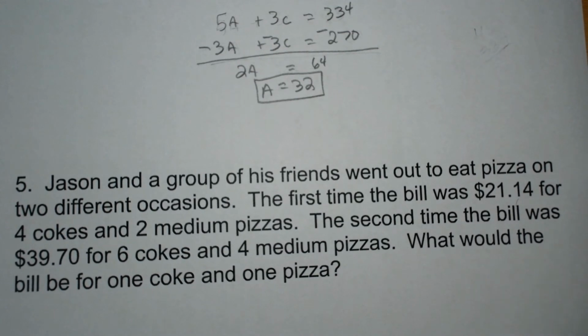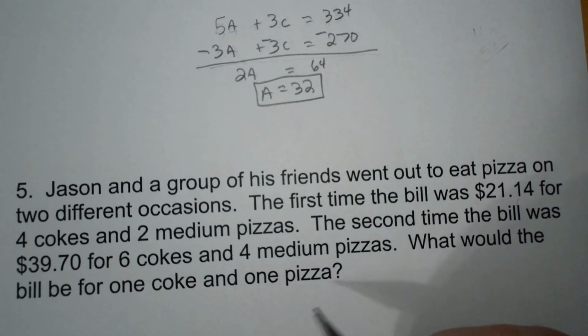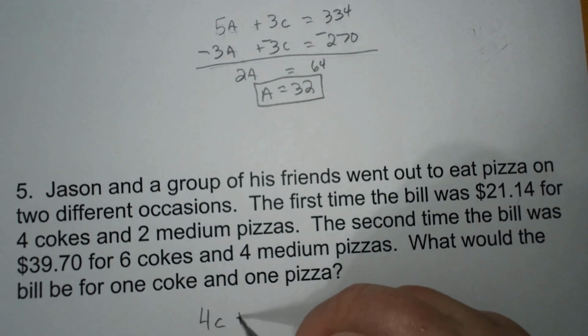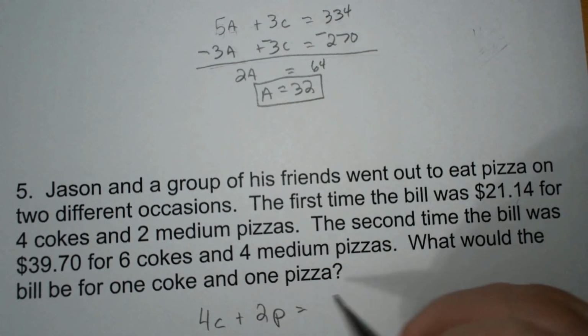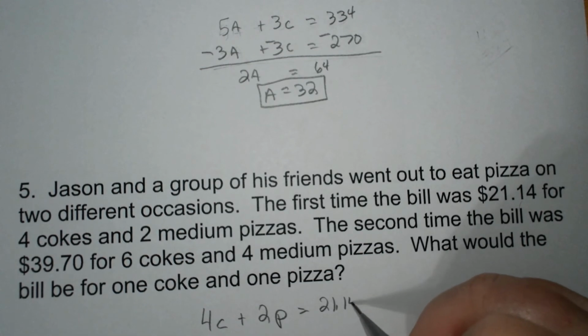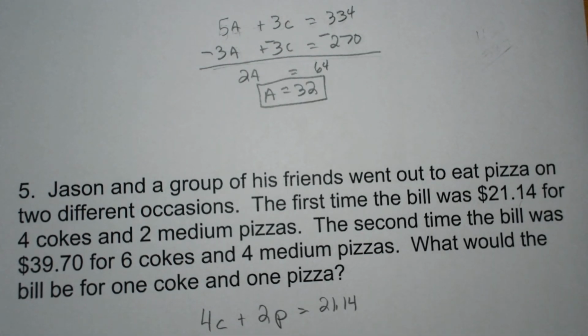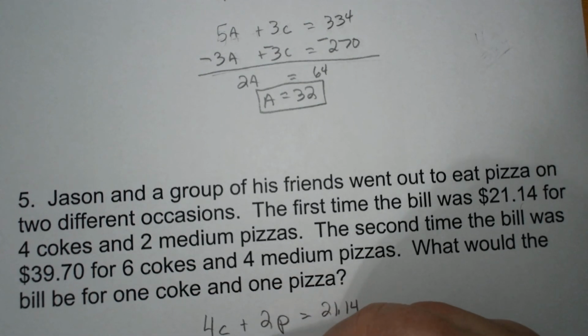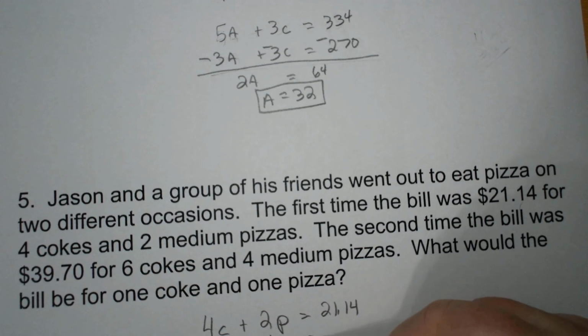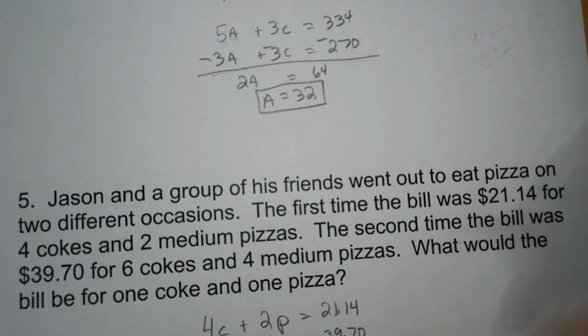Okay, so first time 4 Cokes plus 2 pizzas equals $21.14. 6 Cokes plus 4 pizzas equals $39.70.